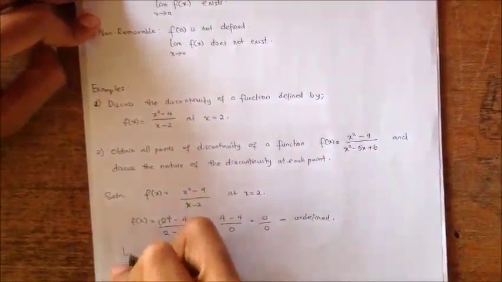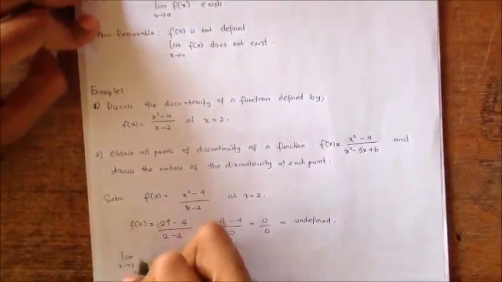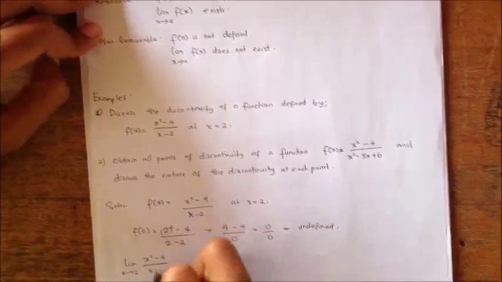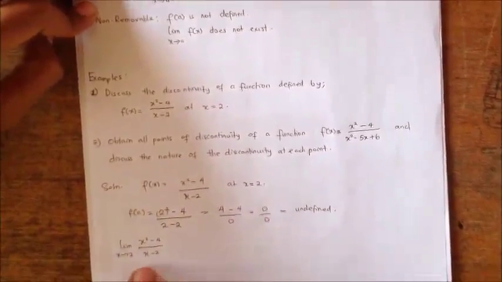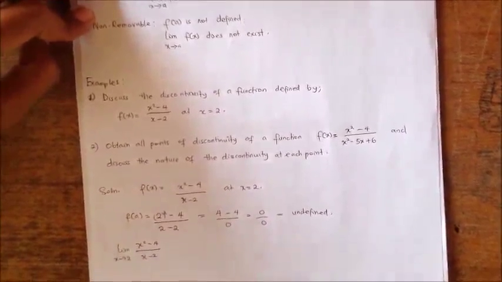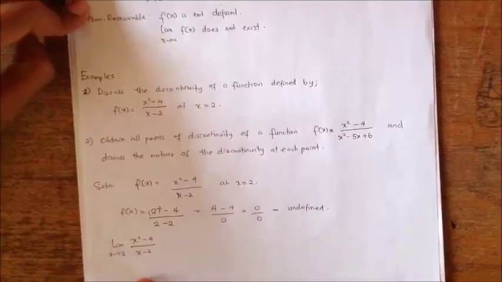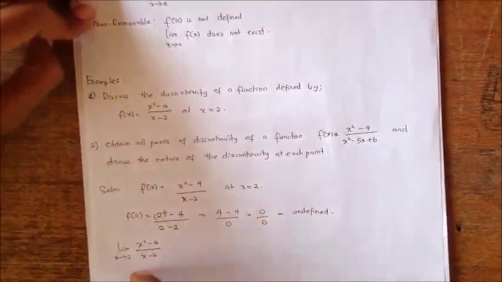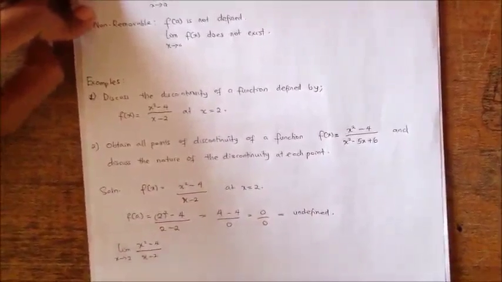So the limit as x tends to 2 of f of x, our f of x is x squared minus 4 divided by x minus 2. If we substitute 2 in here, like we did previously, it's going to be 0. And we try to avoid division by 0 when we are talking about limits. Here, there was nothing we could do, and we're not allowed to manipulate here. So here, we have to resolve this denominator issue.